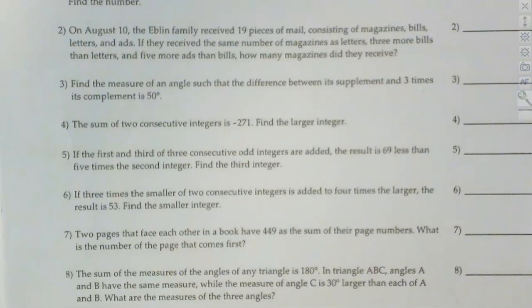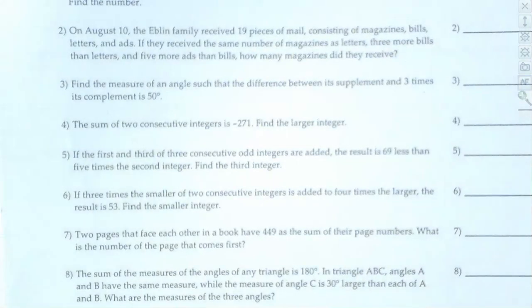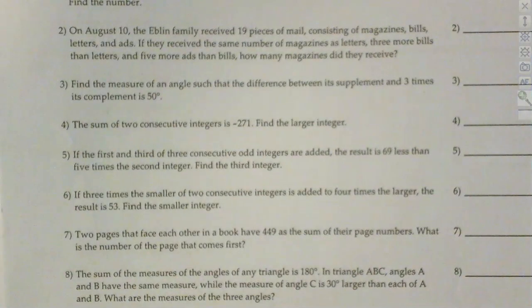We want to find the smaller integer. So the first thing I do is read it, and then see what we're working with. We're working with consecutive integers, and these are not even or odd, so that means the gap is 1. If it had even or odd, we'd have a gap of 2. And how many of those integers do we need? 2 of them. So that's where we begin.